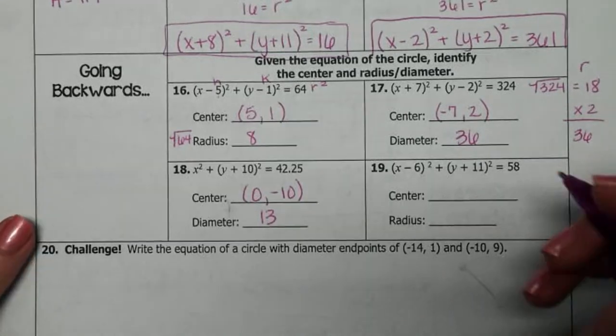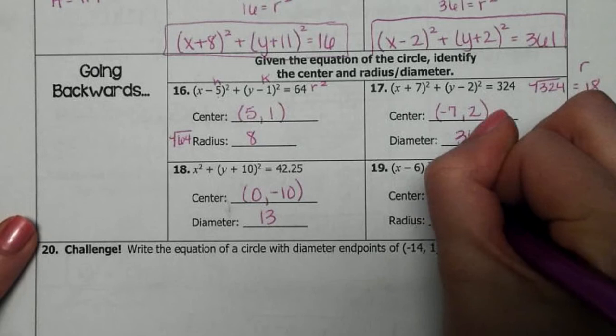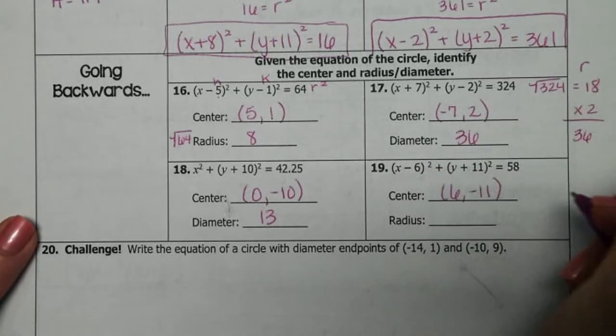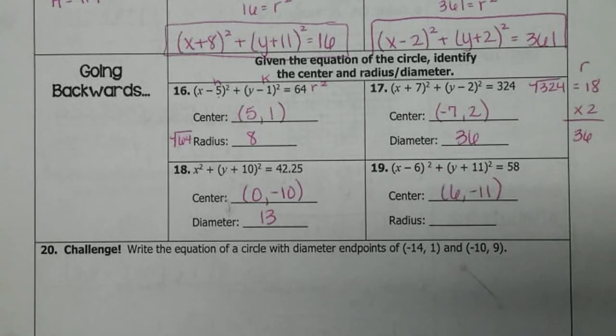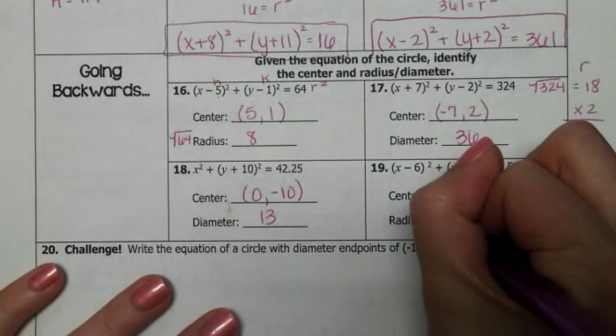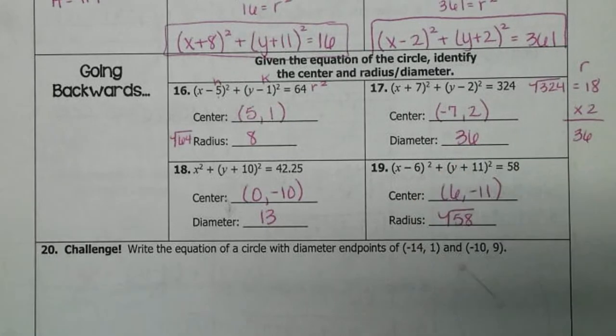So number 19, you should have a positive 6 and negative 11. The radius will be the square root of 58. But it's a decimal number, so let's just leave it as the square root of 58, and not have to worry about it that way.